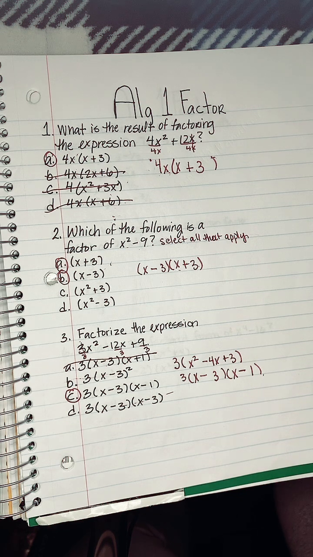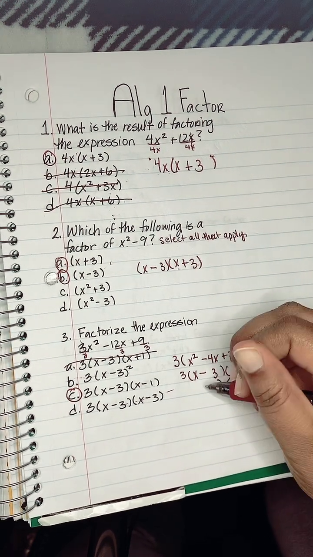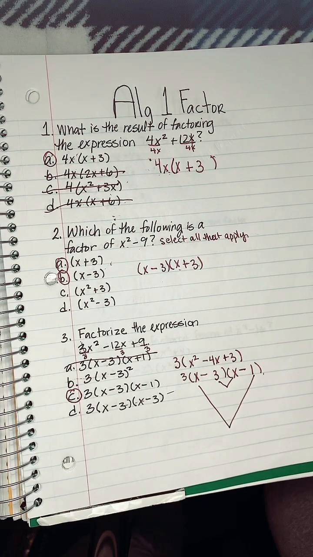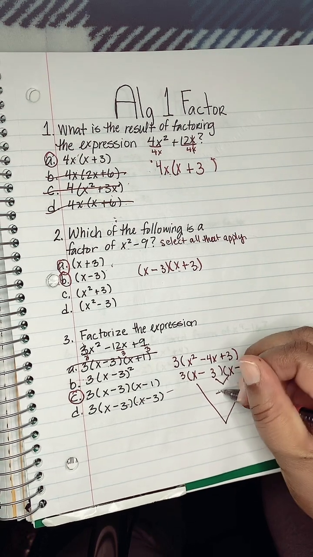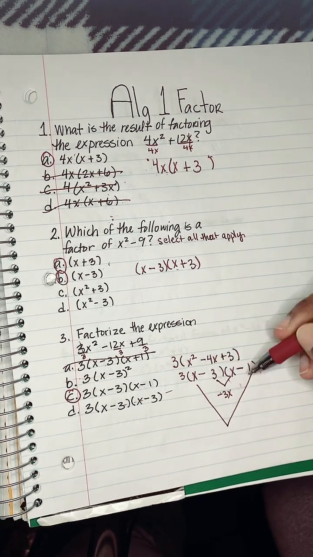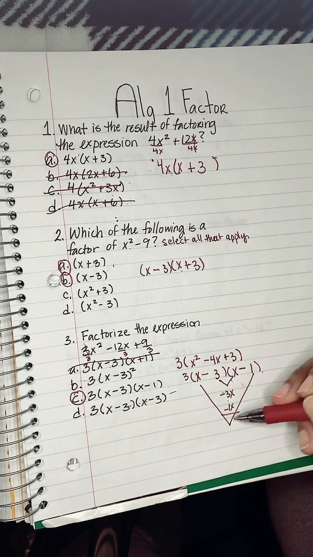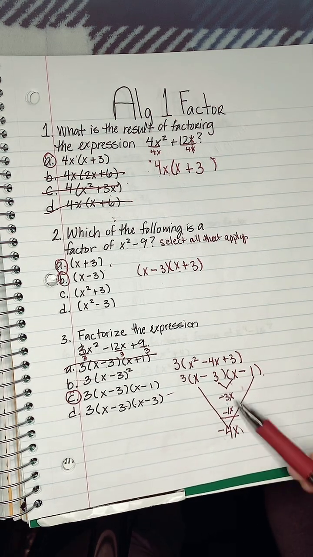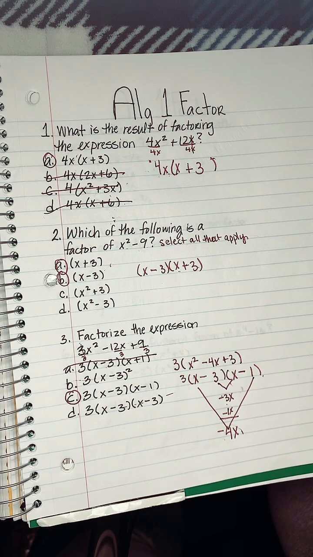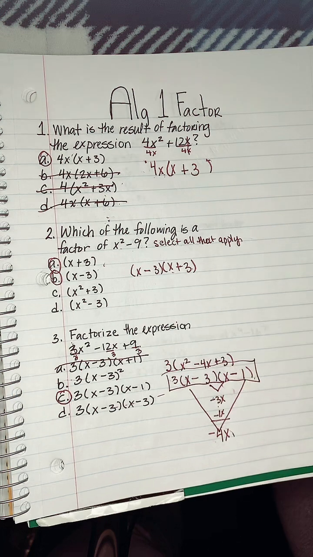What about the 4x? Good question. Well, how we know it's negative 4x is you could check it by doing your inner and outer. You can always do this by checking your inner and outer. So negative 3 times x is negative 3x. X times negative 1 gets us negative 1x. If we add these, we get negative 4x. That's what we needed these to add up to, to make sure we got it correct. And since they did, this is our beautiful answer.